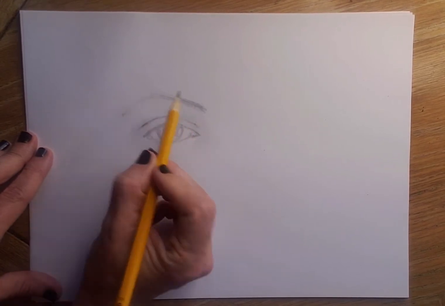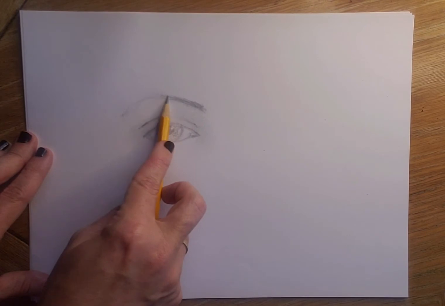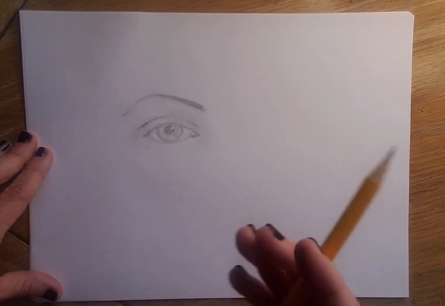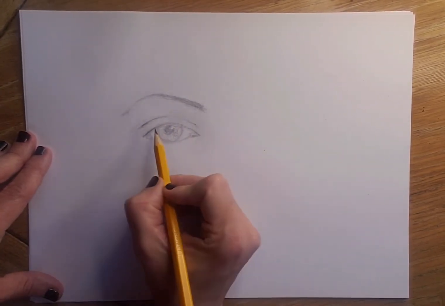Drawing every hair is a bad idea, and that's the same for the eyebrow. And it's also really the same for the eyelashes.